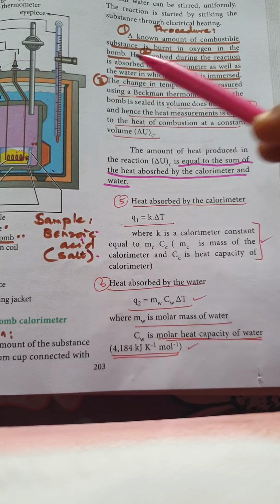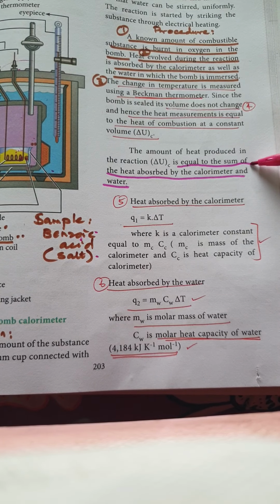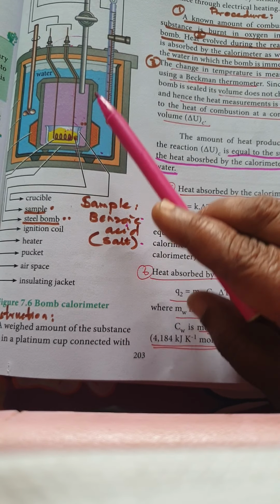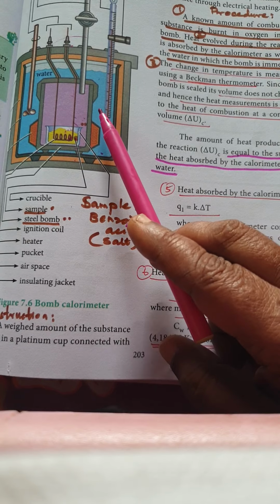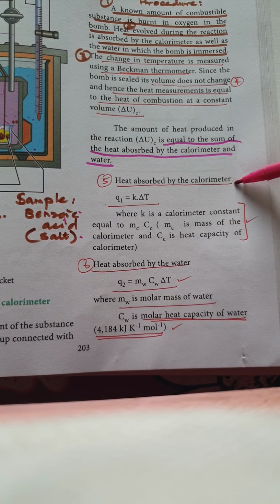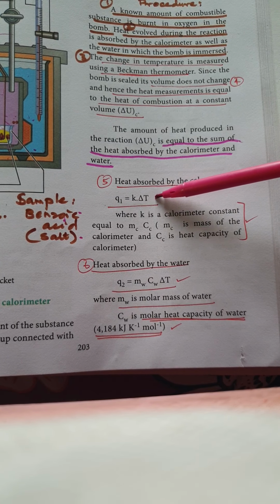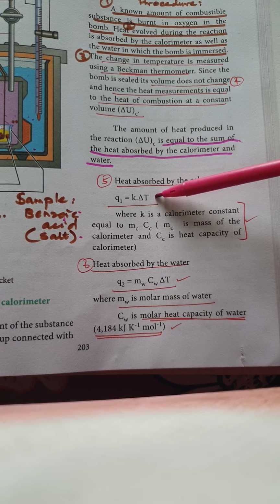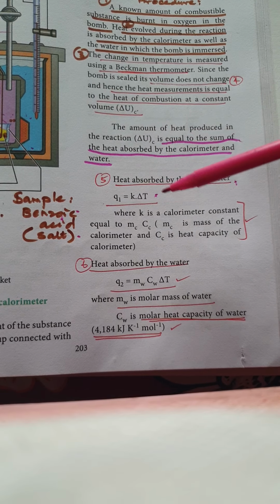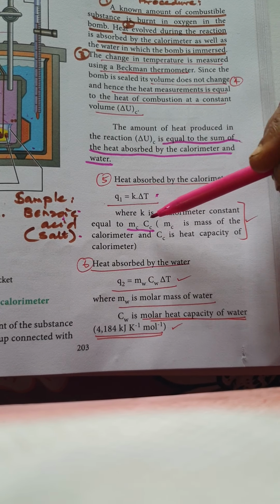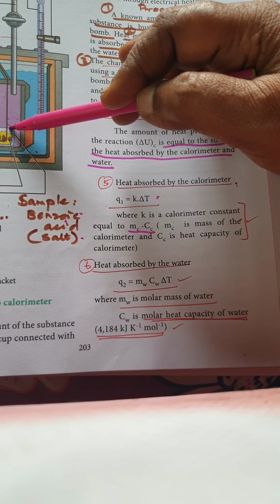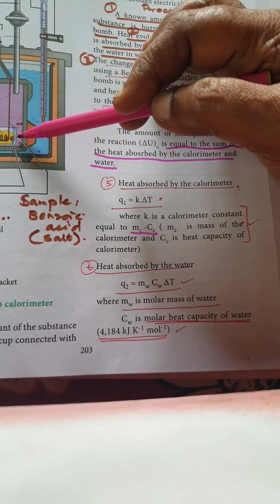The total amount of heat that is produced in this reaction by using benzoic acid in the bomb calorimeter is equal to the sum of the heat absorbed by the calorimeter and the amount of heat absorbed by the water. So two things I'm going to calculate. Now, how do I calculate the heat absorbed by the calorimeter? By using the formula Q1 is equal to K into delta T, where K is a constant called the calorimetric constant, and it is equal to mc into cc. mc is the mass of the calorimeter, and cc is the heat capacity of the calorimeter.